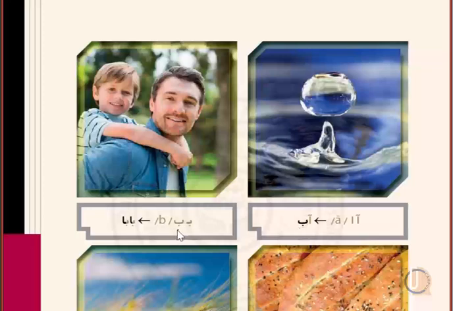Small B, capital B. The sound is B, as in Baba, that is daddy. Small b is used at the beginning or middle position. Capital B is used at the final position, or it stands alone. It can also connect to the previous letter.